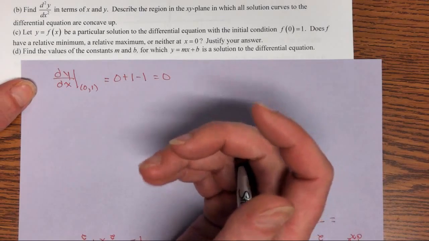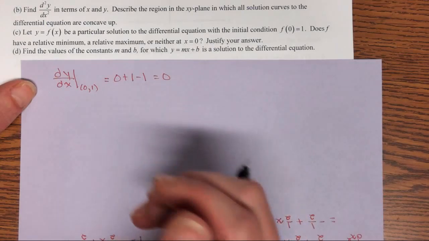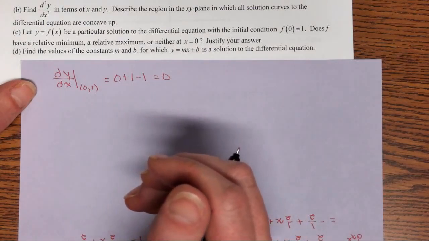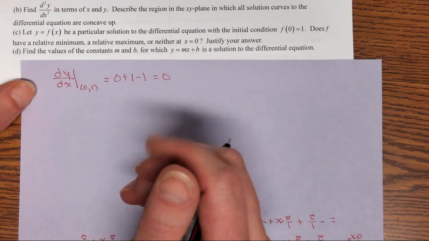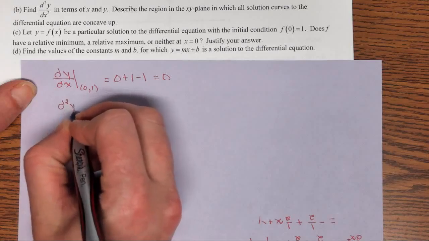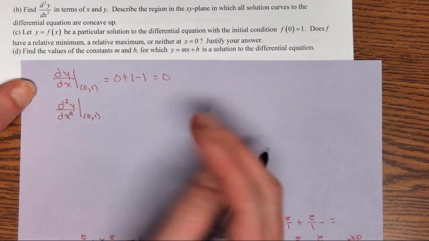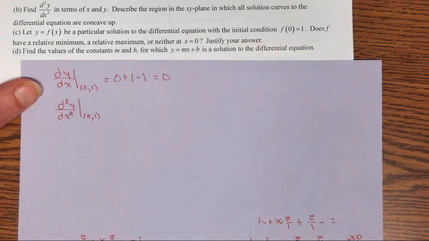Now, I could test the points to the left and to the right of it, but another way you can find out is if we look at the second derivative at that same point. I know we have a critical value, right?